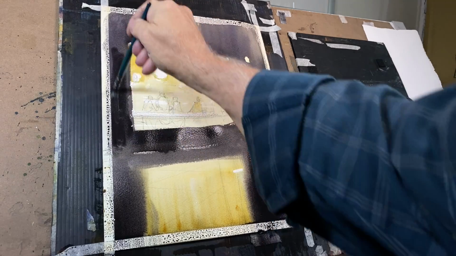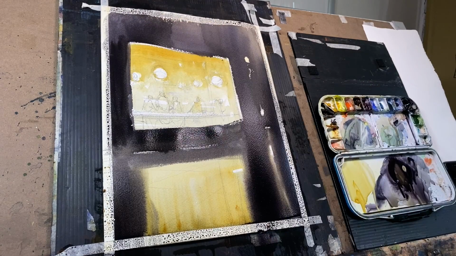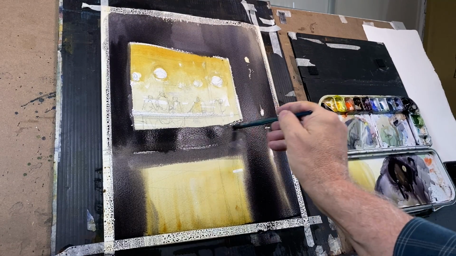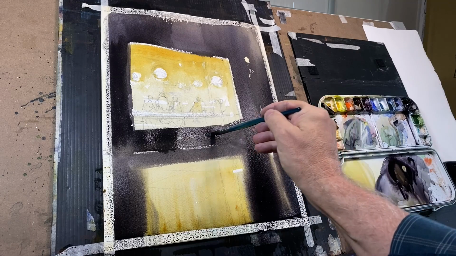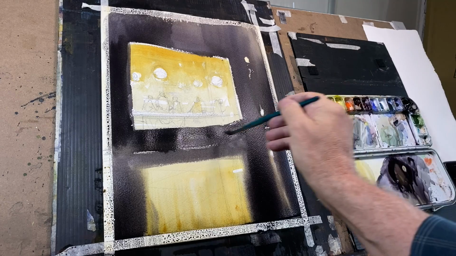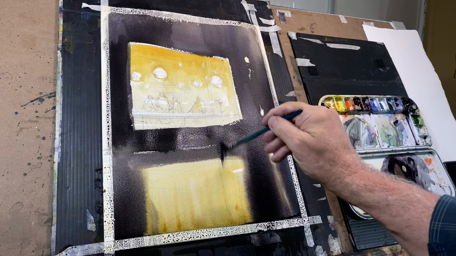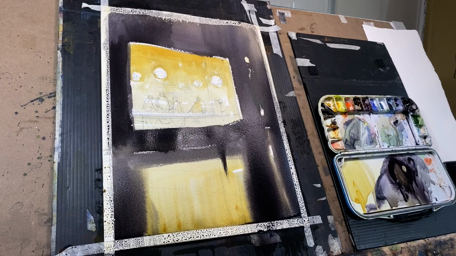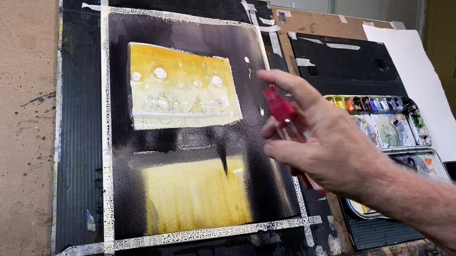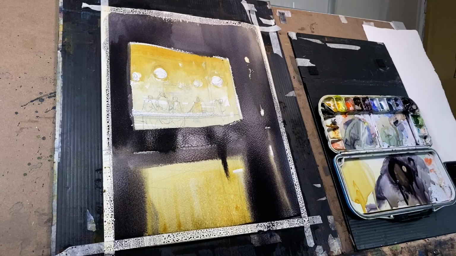Some broken edges are good, but the overall angle and the overall edge should be rather straight. Now my paper is buckling, so it looks a bit distorted from this angle. This almost always happens when we work wet into wet. We get some buckling just because the paper itself becomes saturated. There's really no way around that when we have such a wet area.